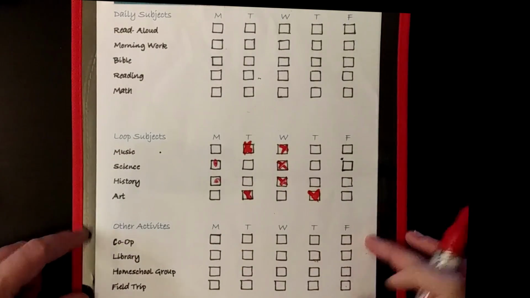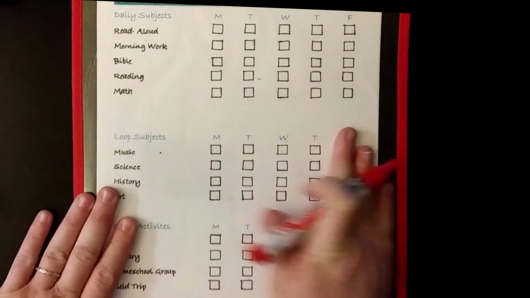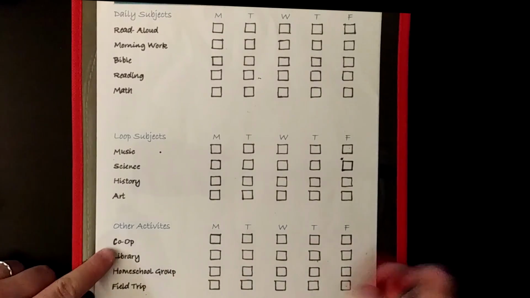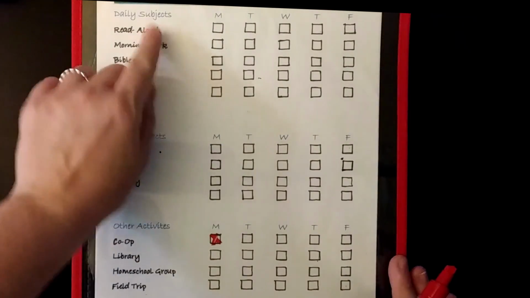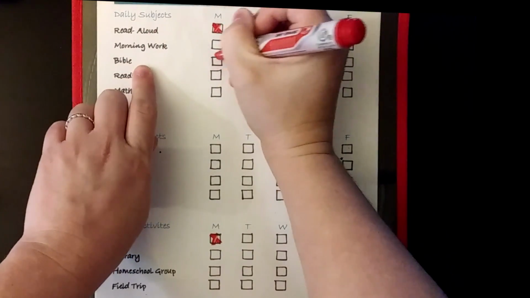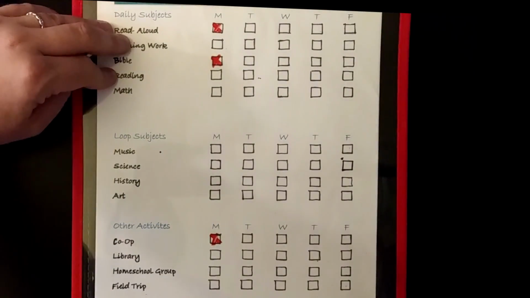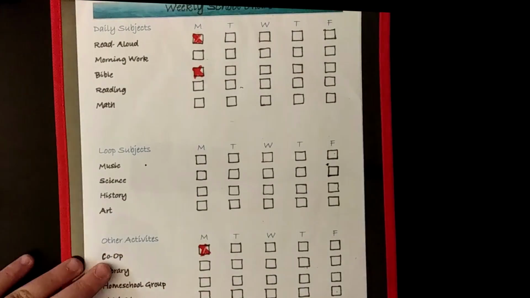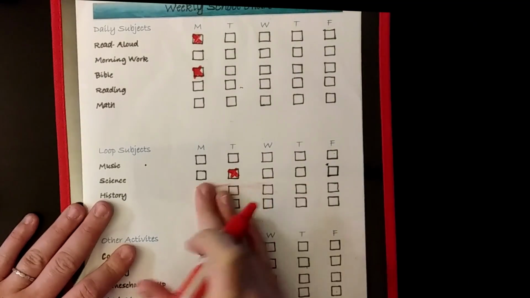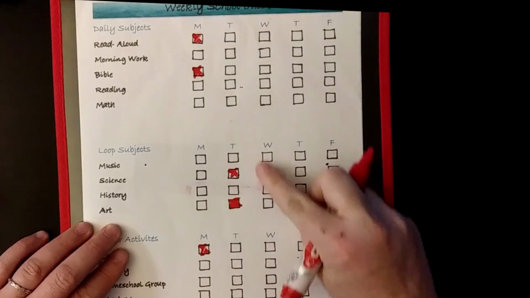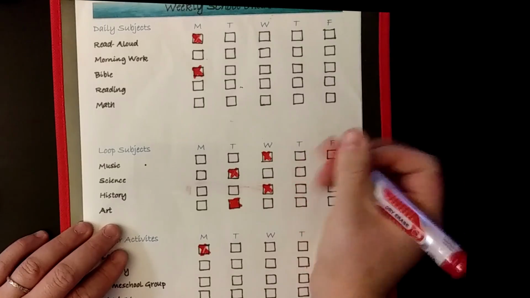Now, these other activities down here, they also go into play on my loop schedule and on my daily schedule. For instance, a lot of times on Monday we have co-op. If we have co-op on Monday, this does not get done. Or we would do our read aloud and our Bible during breakfast. Then on Tuesday, we would start with science and history. Unless it was our art class week, then we would start with science and art, and then the next day we would move on to history, music, and we would start back over with science.